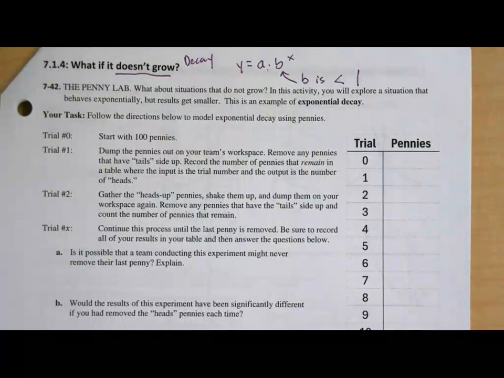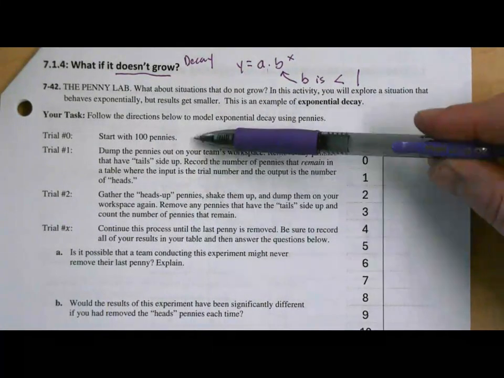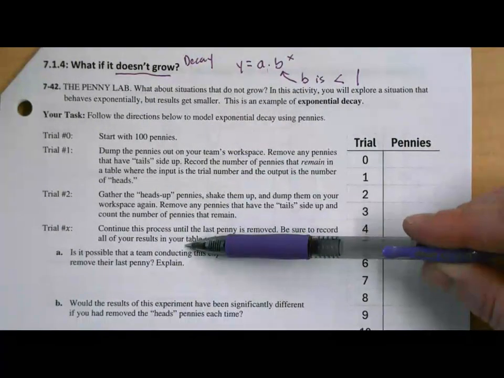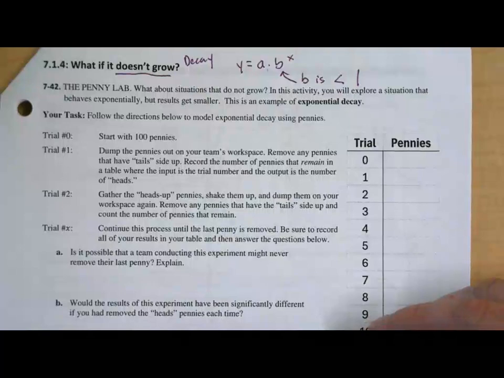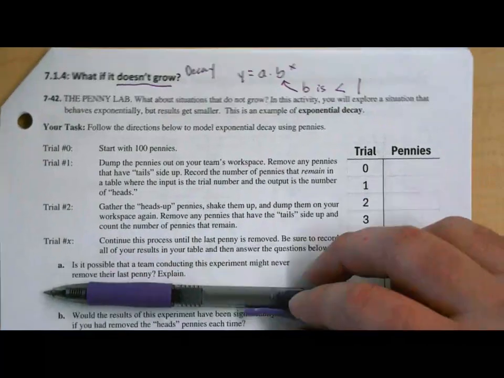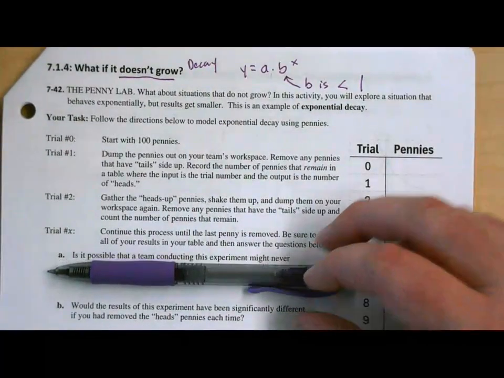All right. Can I get you guys right now to just read through the instructions from here to here? Don't worry about the questions just yet, but just read the instructions up to where my pen is here.